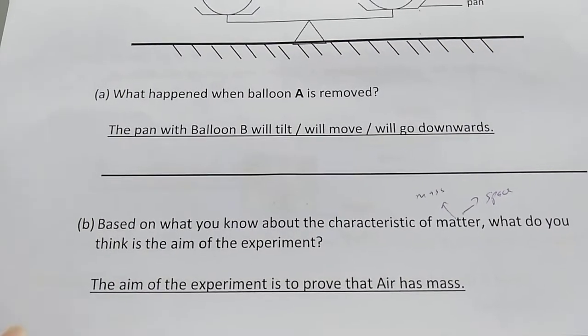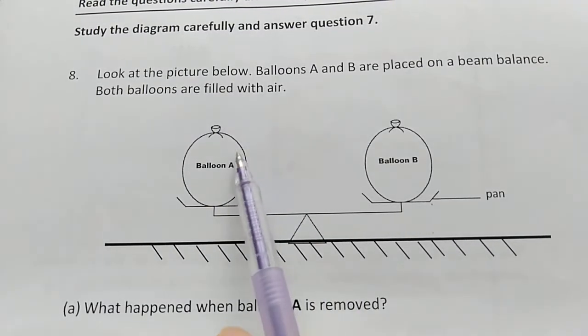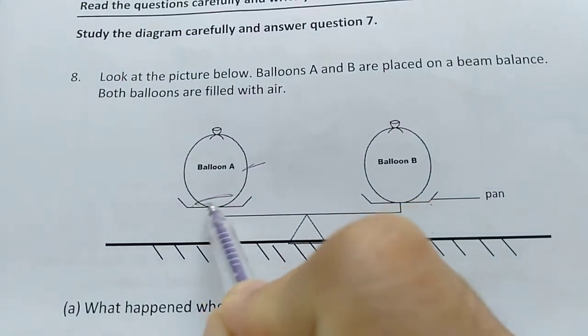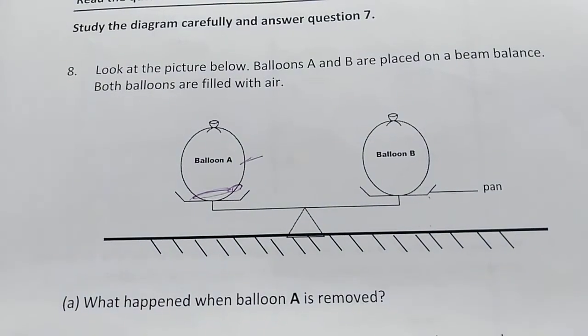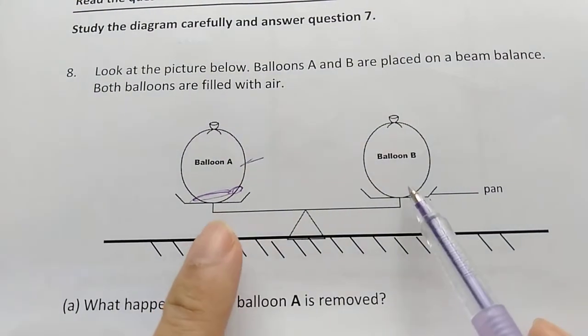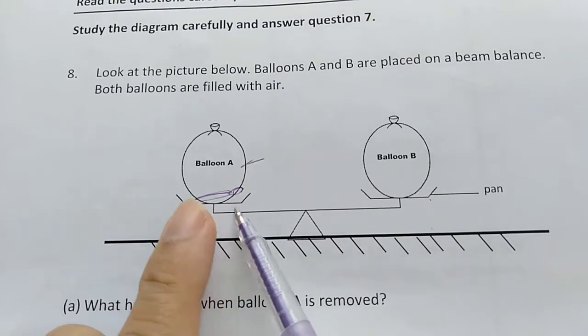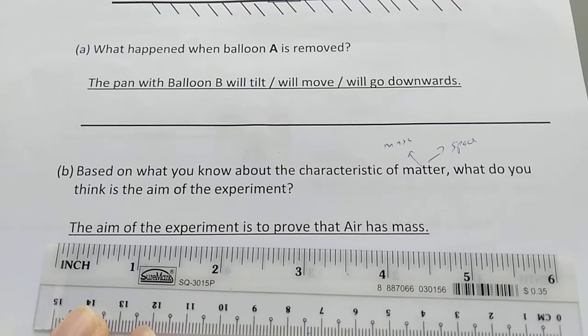A better experiment actually will be if I left the balloon here and I just poke a hole, just let the air out. So I'm left with a balloon without air, a deflated balloon. Then both sides will have balloons, but only this has balloon plus air, this is just balloon. This will be an even better experiment for this answer. Next one.